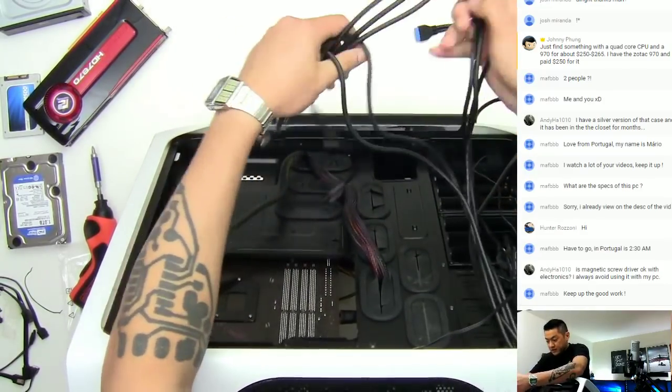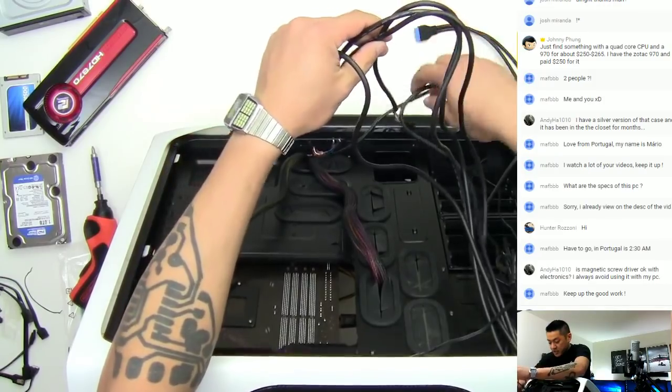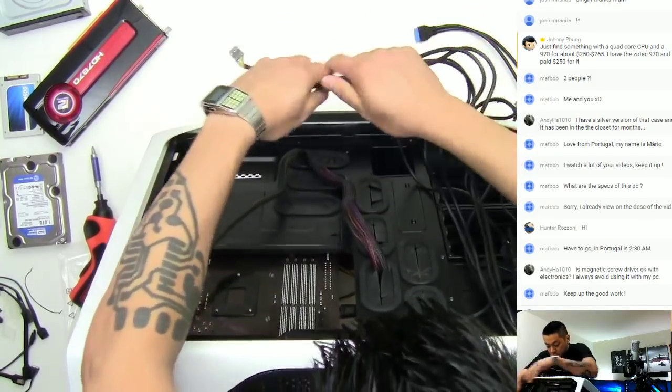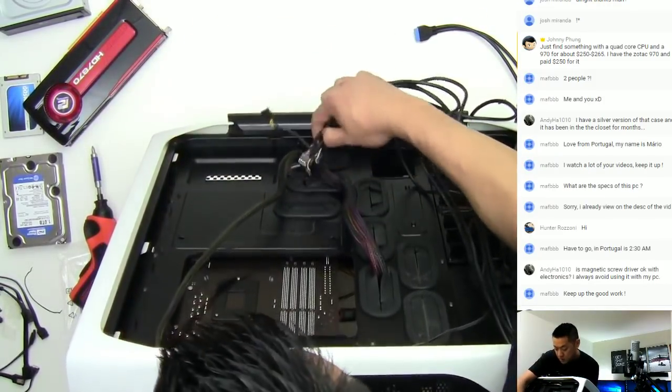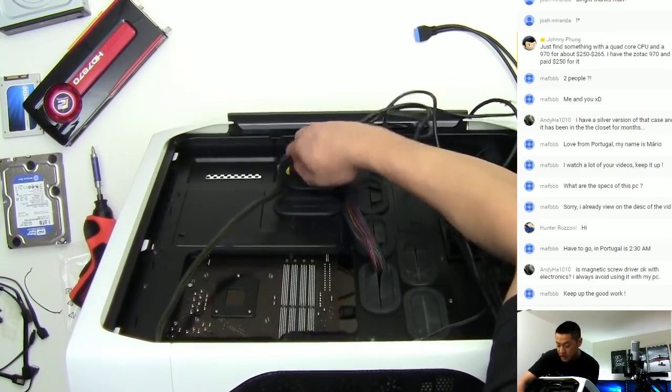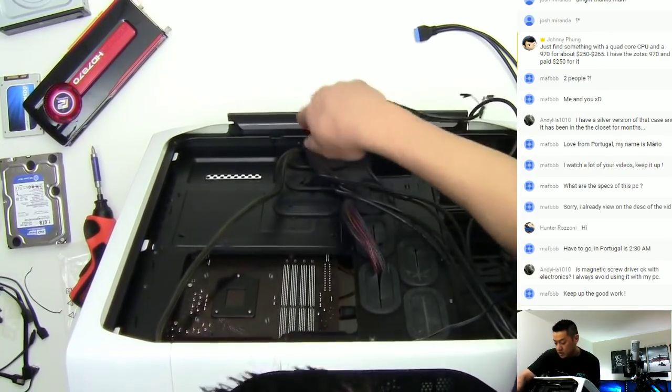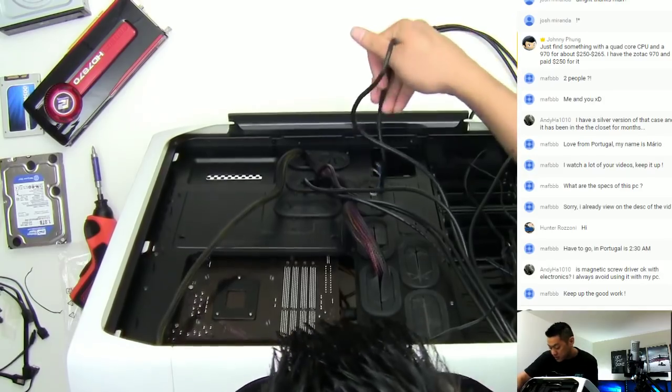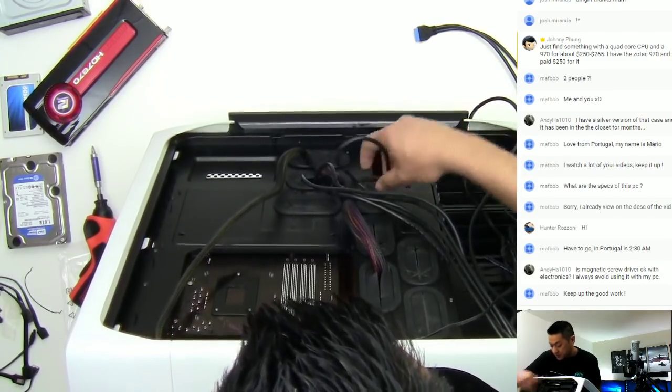I apologize if I'm not too involved with the chat. Where am I at? 7 minutes have gone by. 7 minutes, ladies and gentlemen. I have 13 minutes left to build this computer.